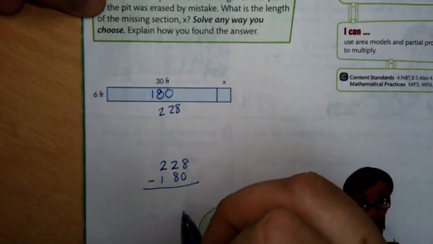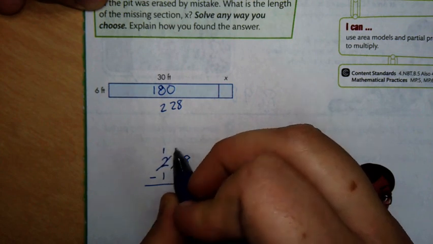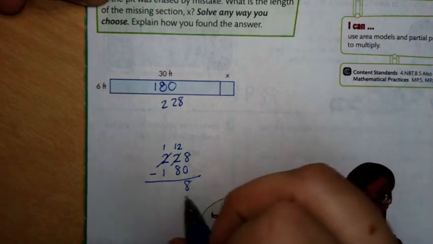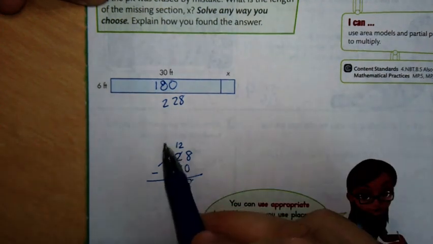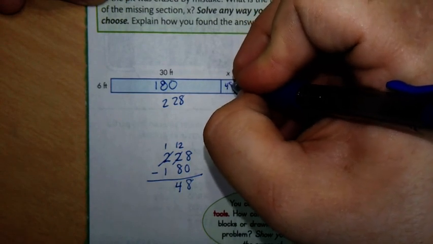8 minus 0 is 8. 2 minus 8, I can't do that. I need to regroup, which makes that into a 12. 12 minus 8 is 4. 1 minus 1 is 0. So that means in here is going to be 48.